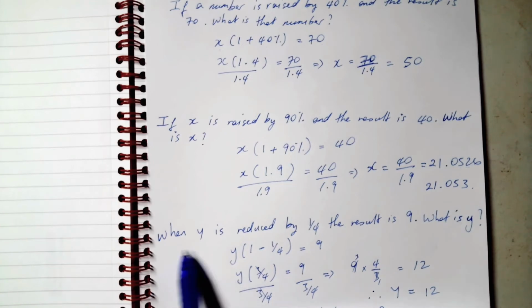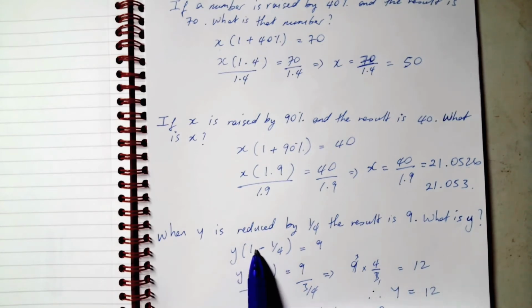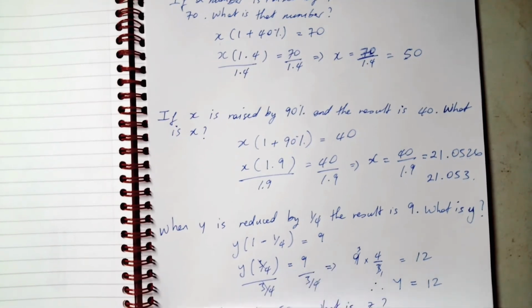Let's go through it one more time. When y is reduced by a quarter, the result is 9. We always do the setup. Y reduced by a quarter. So when we're reducing by a percentage or a fraction, it's always 1 minus that particular fraction equal 9. Then we let y be the subject. We calculate this difference, which is 3/4 equal to 9. Divide both sides by 3/4 to get y by itself. When 9 is divided by 3/4, it's multiplied by its reciprocal, which is equal to 12. Therefore, y is equal to 12. We just write it neatly here.